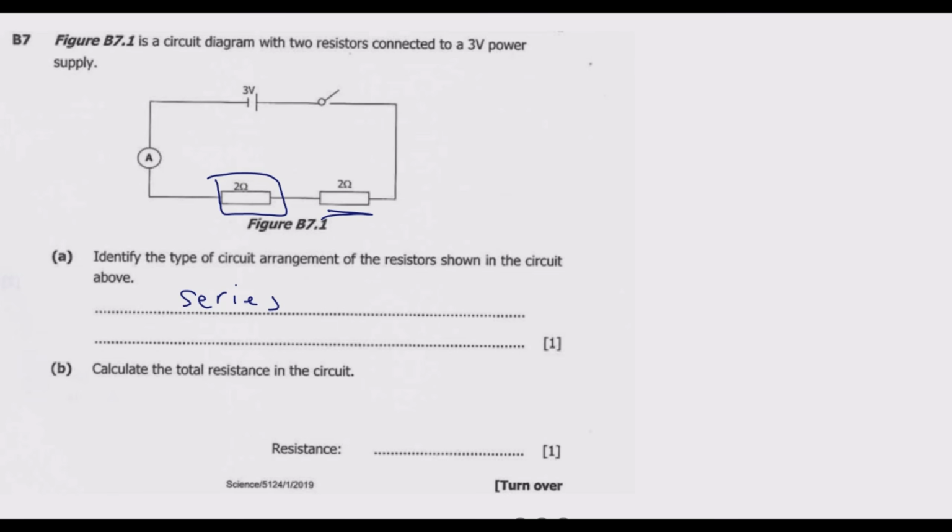Number B, calculate the total resistance in the circuit. In series, total resistance is just given by the addition of the resistors.